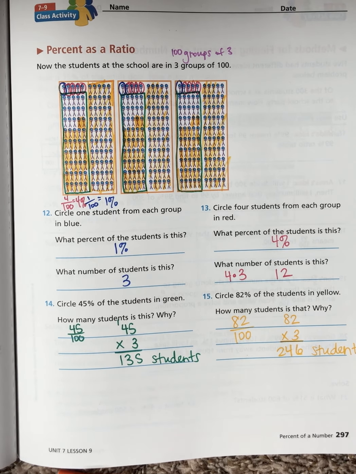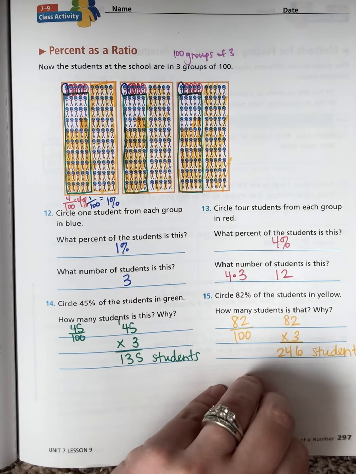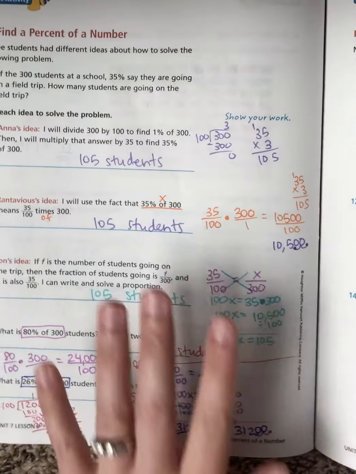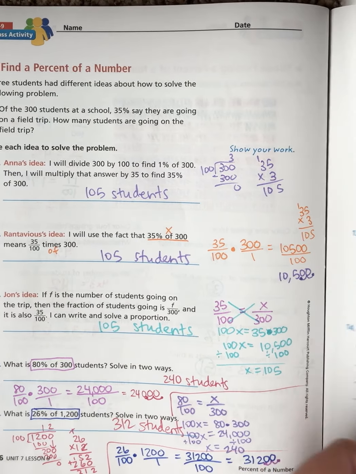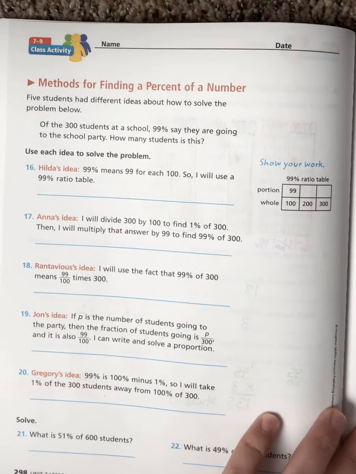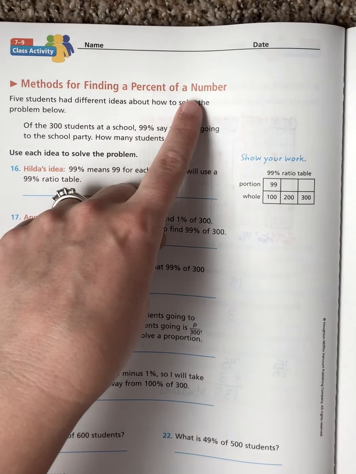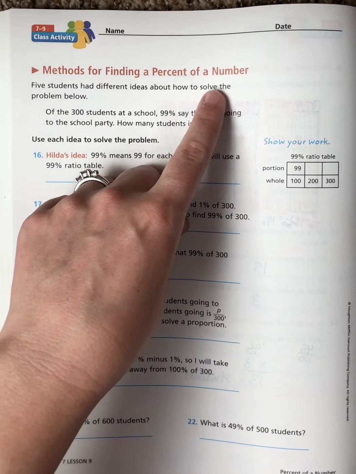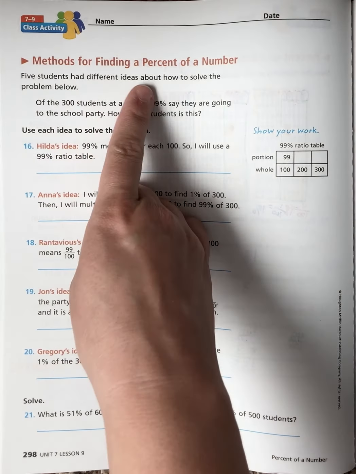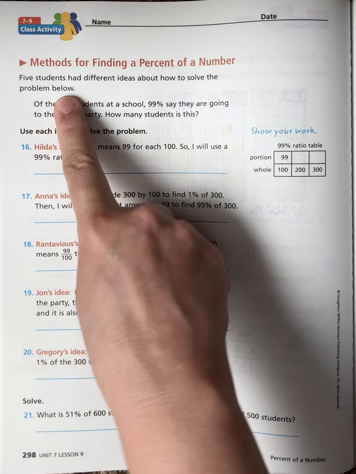Okay, now you can see why doing a picture for percent can start to get a little bit overwhelming because it feels like a lot of work to do all the circling and shading. So it's kind of nice to have the strategies that we did on this page. So we're going to practice those a little bit more on our last page of work today. So now it says methods for finding percent of a number. So it's just going to be practicing a little bit more of different ways how to do this. It says 5 students had different ideas about how to solve the problem below.